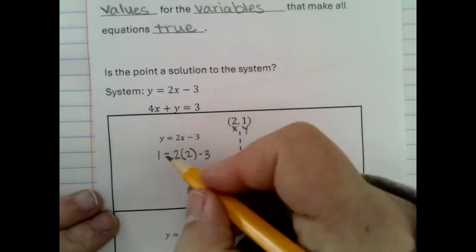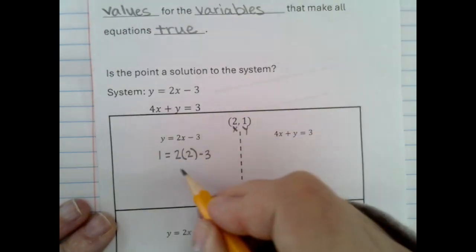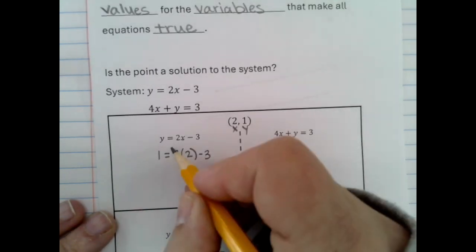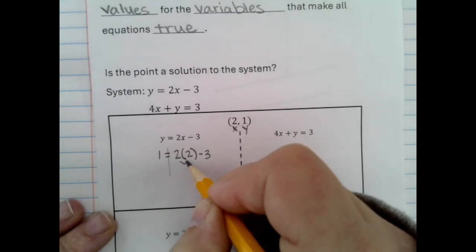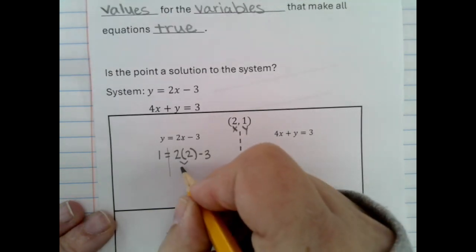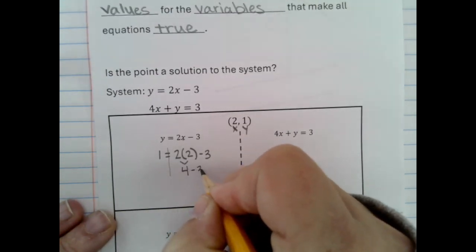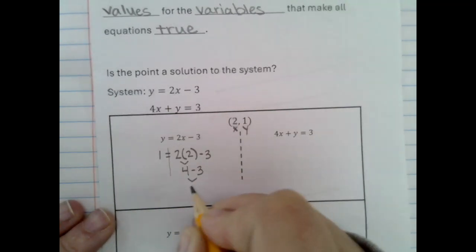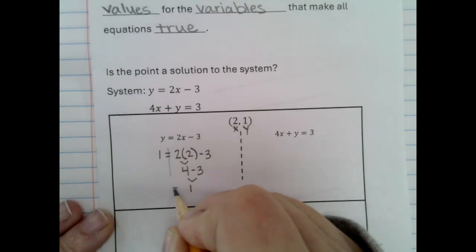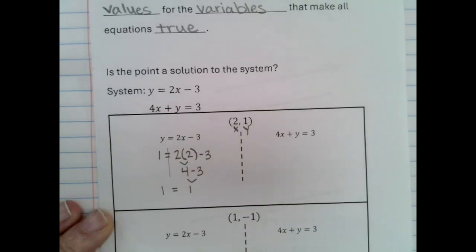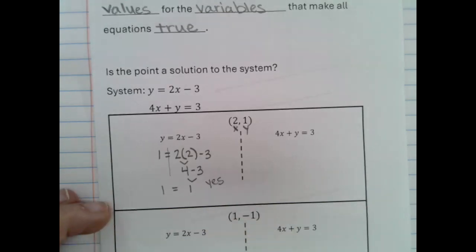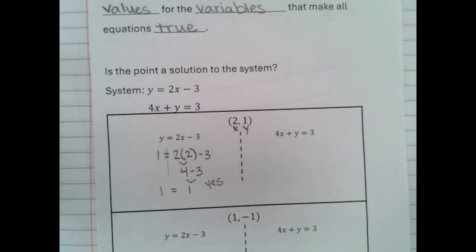When we do this, remember we aren't solving it, we're just checking the answer. So over on this side, would I multiply first or subtract? Multiply. So 2 times 2 is 4, minus 3. 4 minus 3 is 1. So does 1 equal 1? Does it work? Yep, so on this side it's a yes. But it's not just does it work for one equation, it's does it work for both equations. So now we need to check the other one.